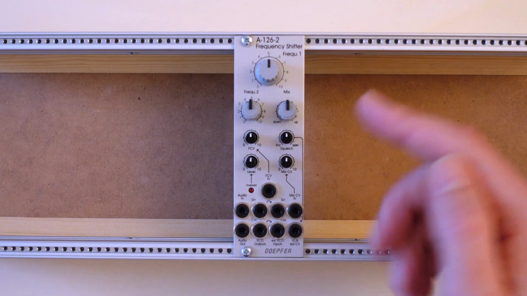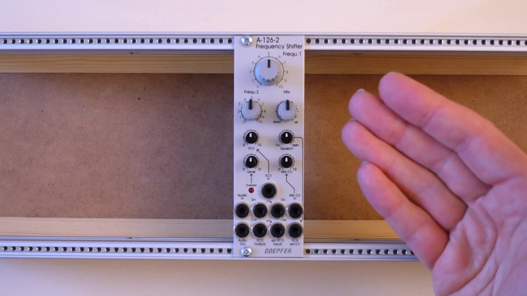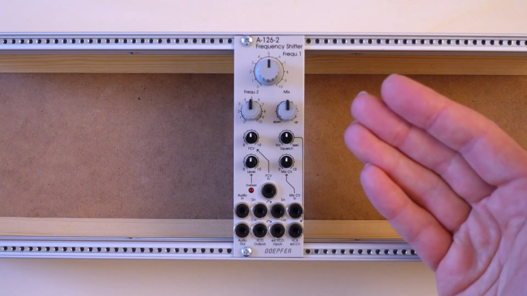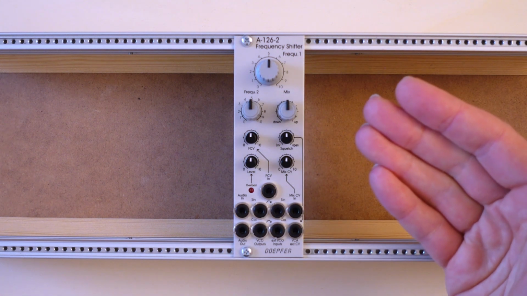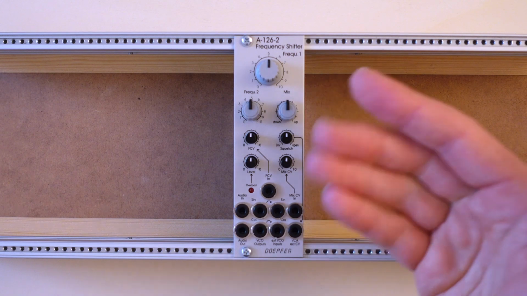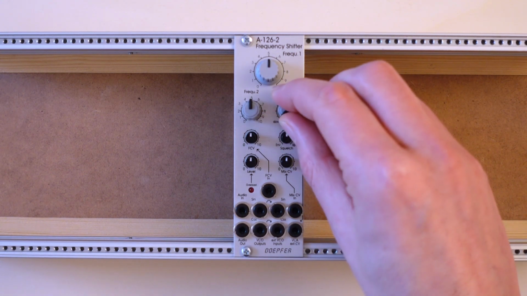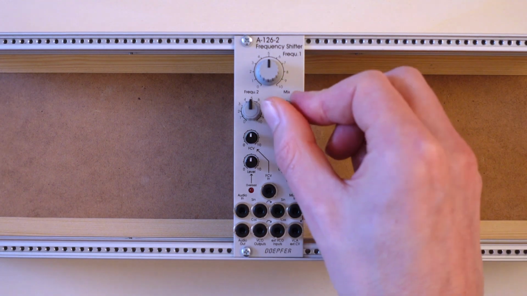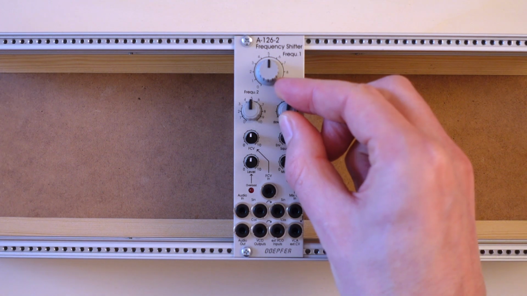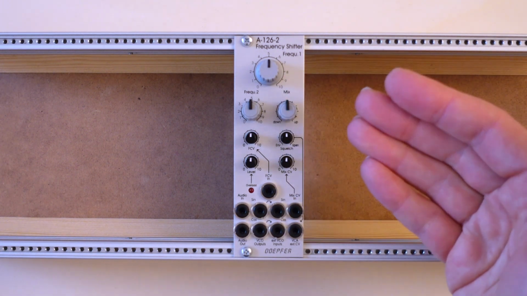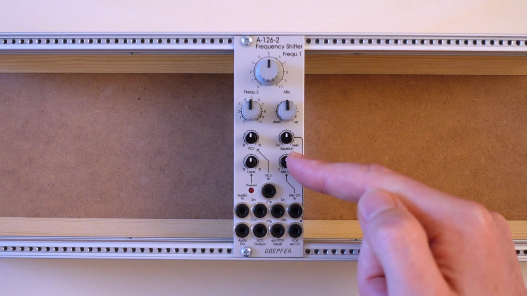There's also a CV input with attenuator to control the frequency shifting with external voltages. This module shifts incoming frequencies both up and down with a certain amount at the same time. With the mix knob here, you can set the output balance between the up and down shifted versions, from only downshifted version to only upshifted version, and anything in between. Again, you have voltage control over this via this input. That also comes with an attenuator.